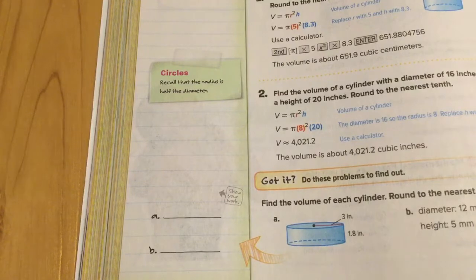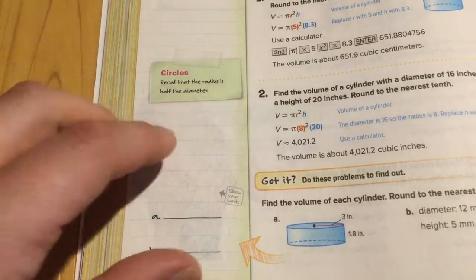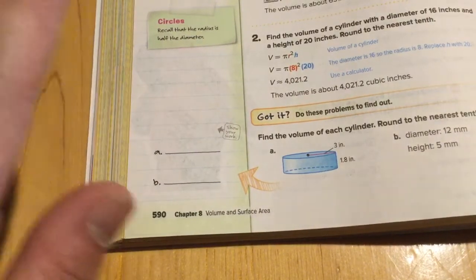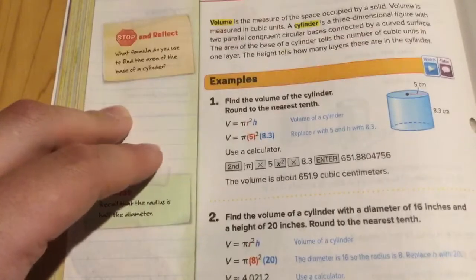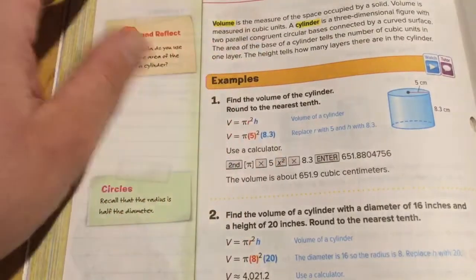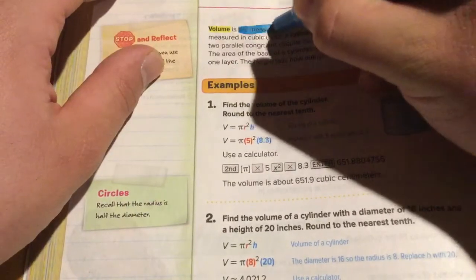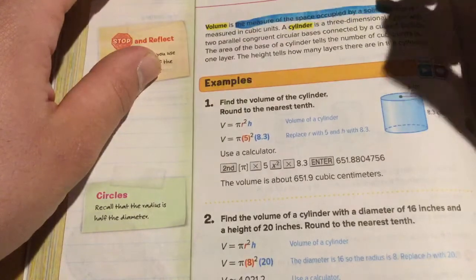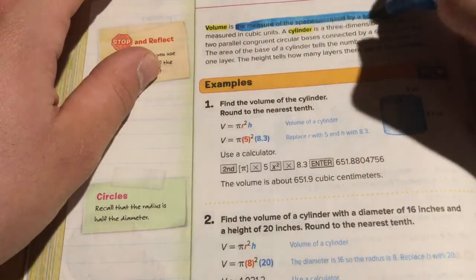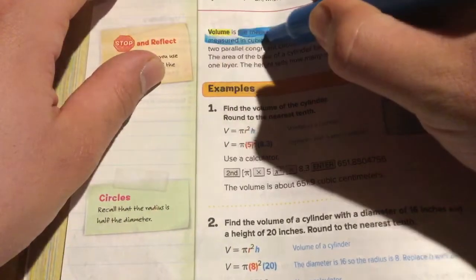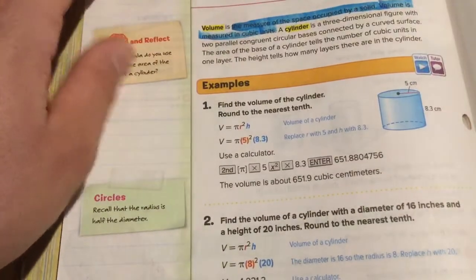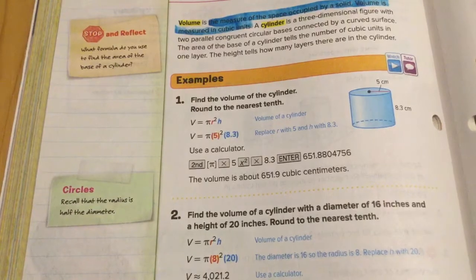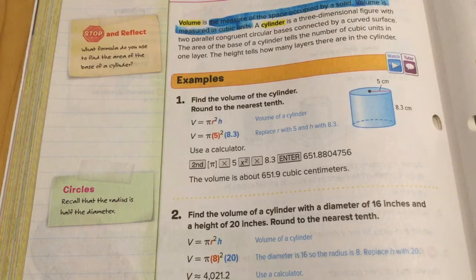Just slow it down. You can pause it when you need to go to different pages, but we'll get through it. So right now, page 590, we're just going to do the book for the vocabulary, and then I'll go on to something else. But anyway, volume. This is the measure of space occupied by a solid, and volume is measured in cubic units. So for this, centimeters is cubic centimeters, inches, cubic inches. So when it says a solid, that's a three-dimensional object. In this case, we're going to have cones, cylinders, and spheres.